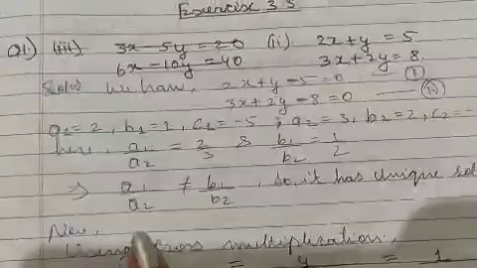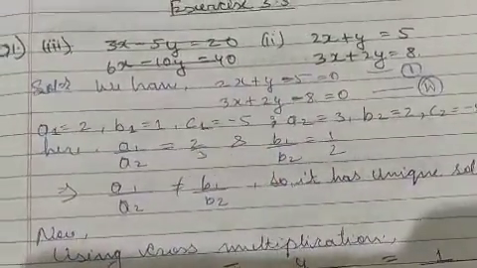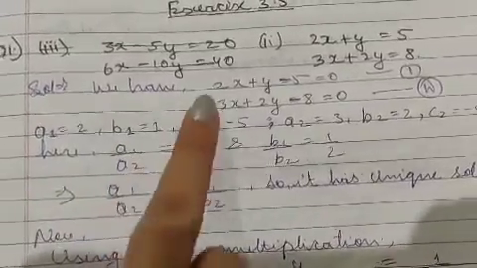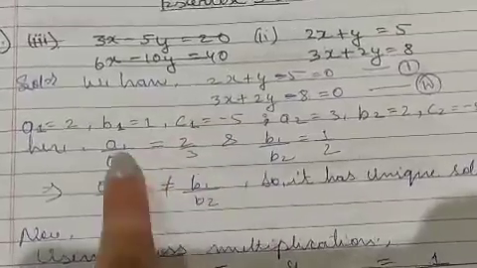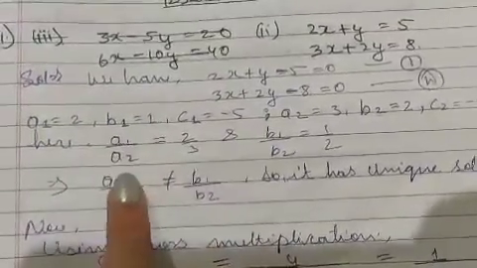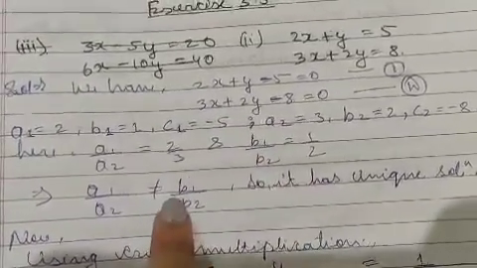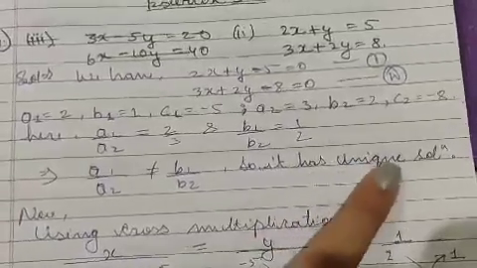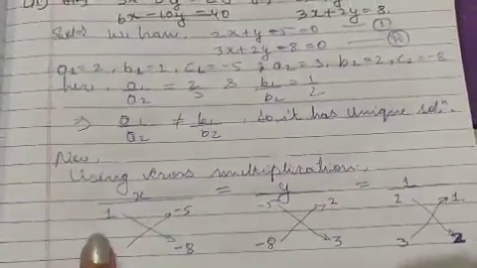We have to check first whether this pair of linear equations has a solution or not. To know about the solution, we have to compare the ratios of a1, a2 and b1, b2. See, a1 upon a2 is 2 upon 3 and b1 upon b2 is 1 upon 2. So a1 upon a2 is not equal to b1 upon b2. In such cases, the equations have a unique solution, so it will have one unique solution. Now we have to solve it by the cross multiplication method.